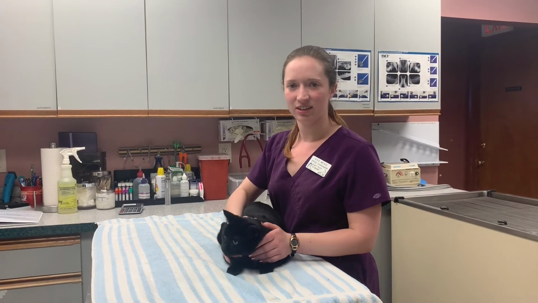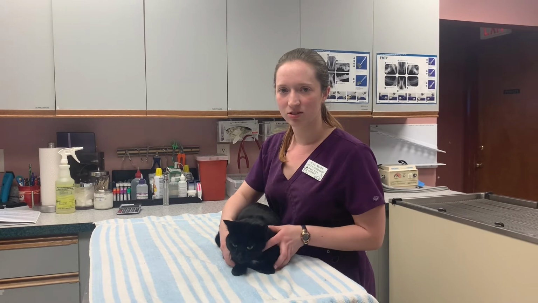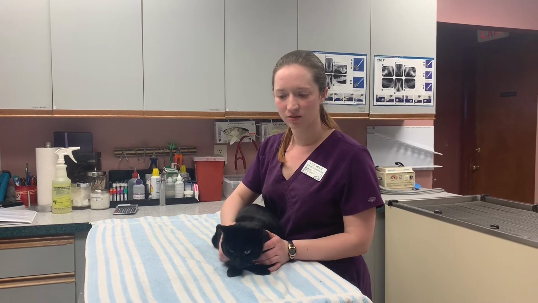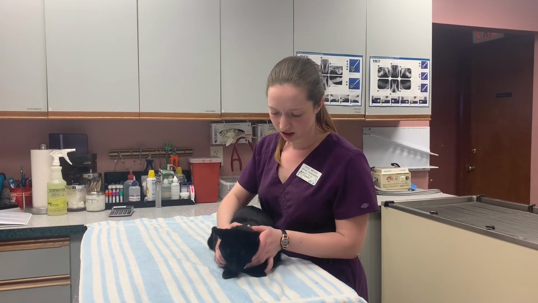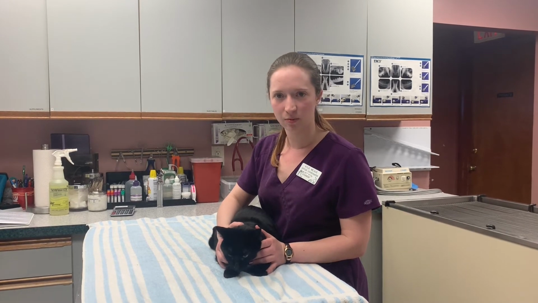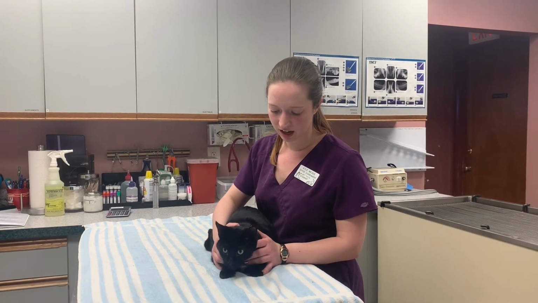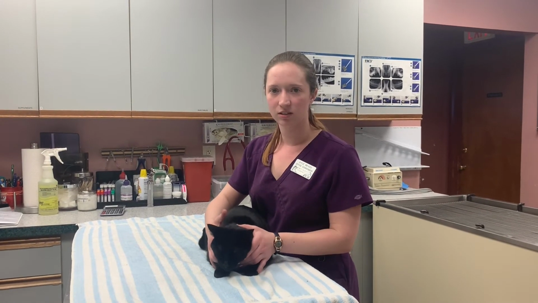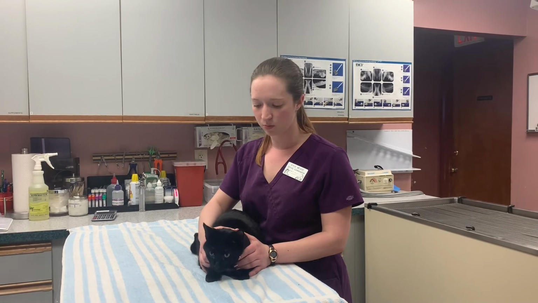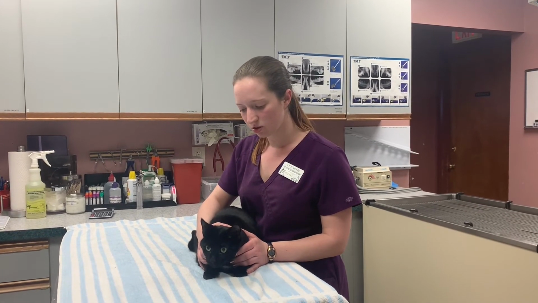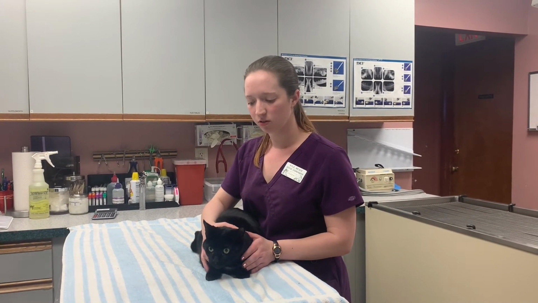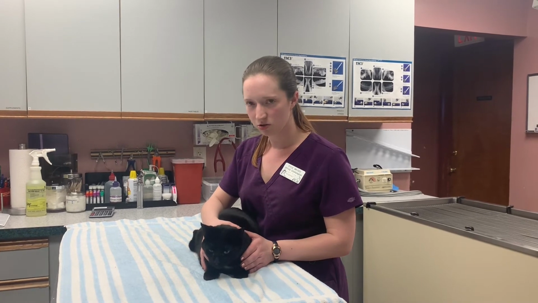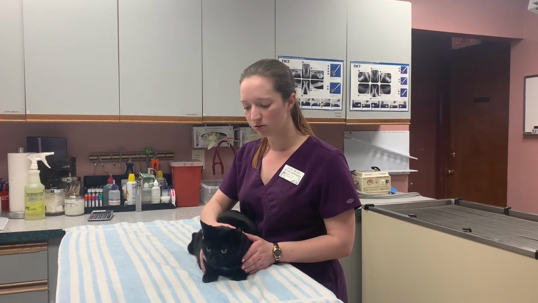Juniper and I are going to be demonstrating lateral recumbency for medial saphenous venipuncture. The term lateral means relating to the side, and recumbency, laying down, so she's going to be laying down on her side for this procedure. The medial saphenous vein is located on the inside of both back legs. In order to get her safely into lateral recumbency, I'm going to use a low stress handling technique without scruffing her.